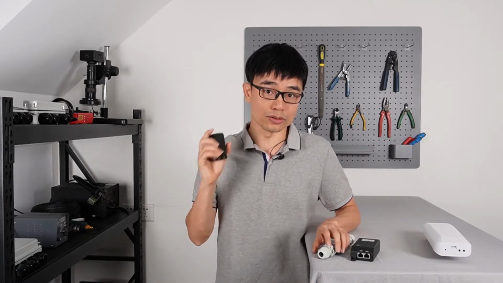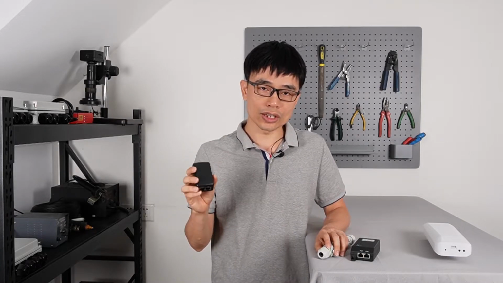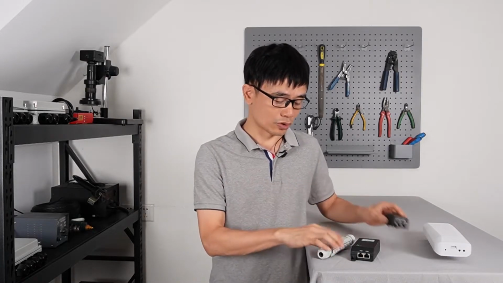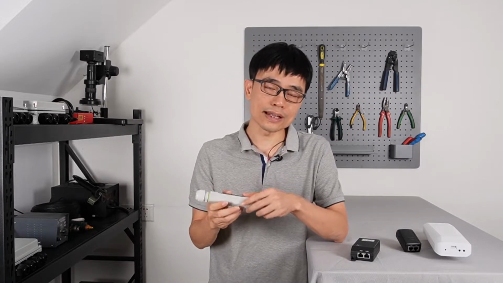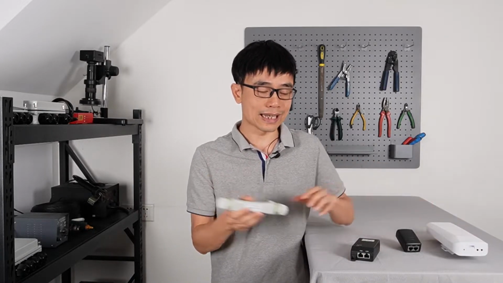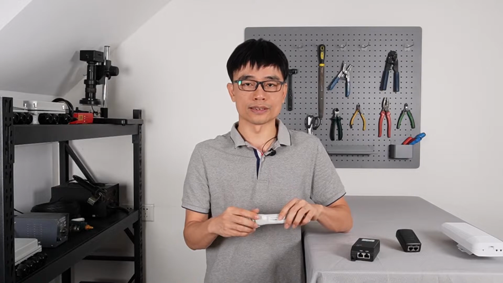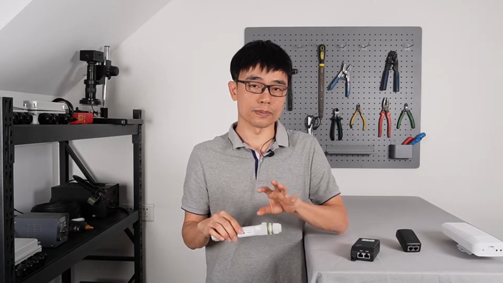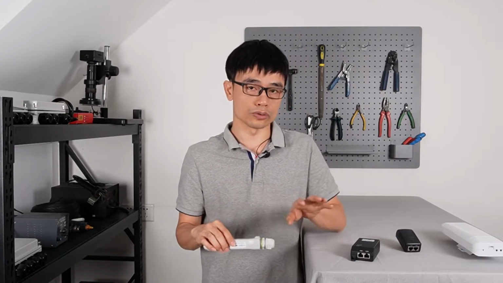So if you just use the passive PoE injector to inject the power and try to send it through this PoE standard, the voltage will become overload. The whole system will not work. So even if you see the power coming through this PoE standard and you see the device light up, there's no data coming through. The reason is the chipset will not work because the voltage is overload.